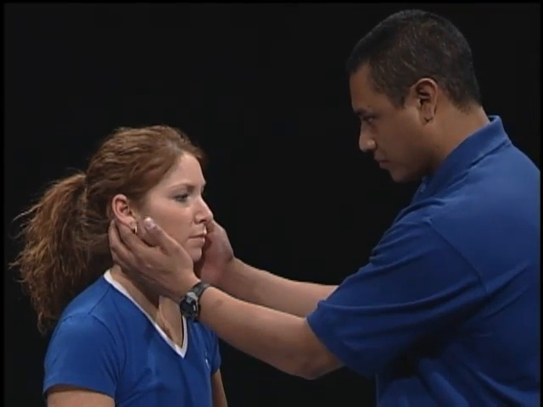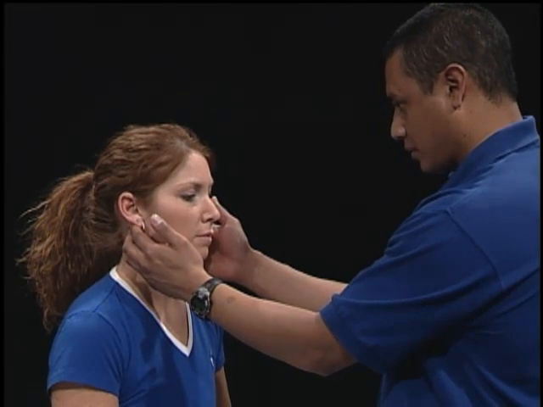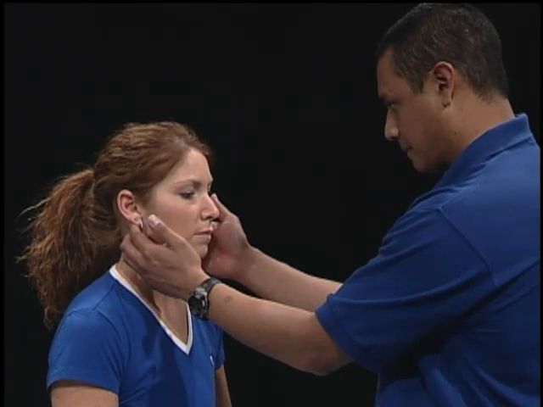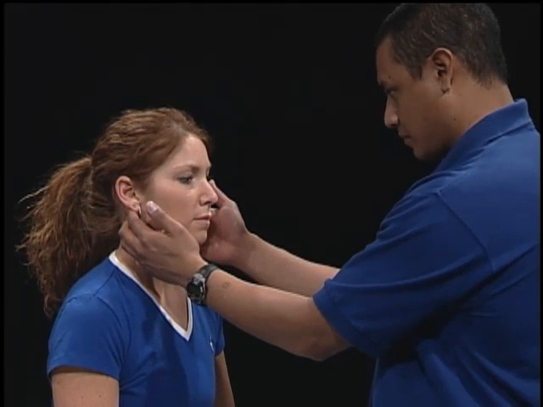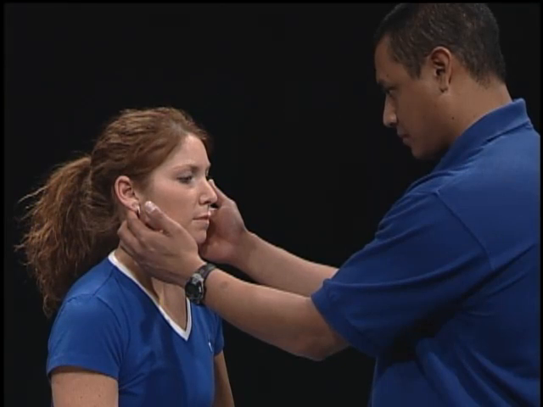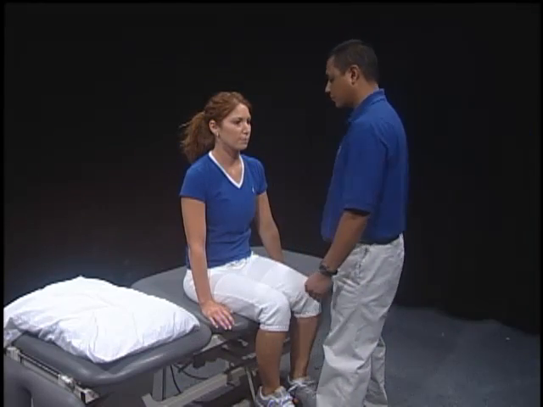For Grade 1, maintain the patient in short sitting. You must now palpate the sternocleidomastoids by placing your fingers over the muscles near the insertion at the mastoid process. Again, ask the patient to attempt cervical rotation. Grade 1, trace. Palpable contractile activity with no movement. Grade 0, no palpable contraction.